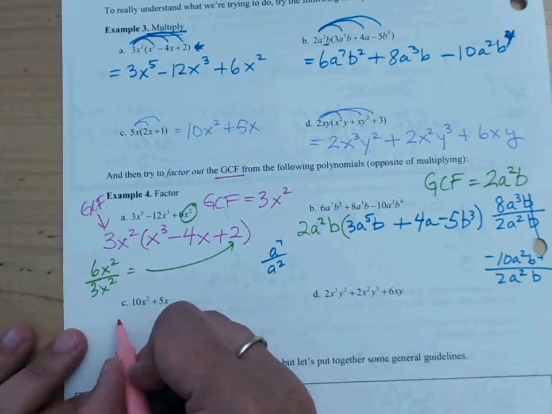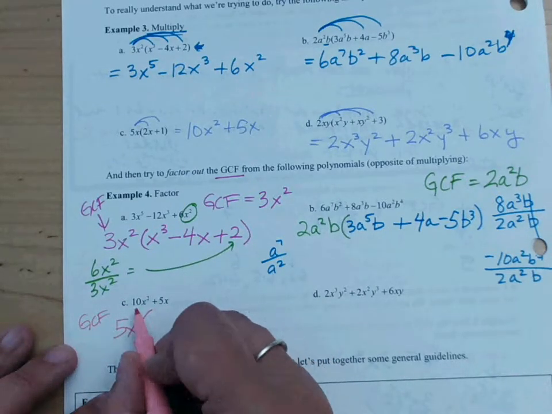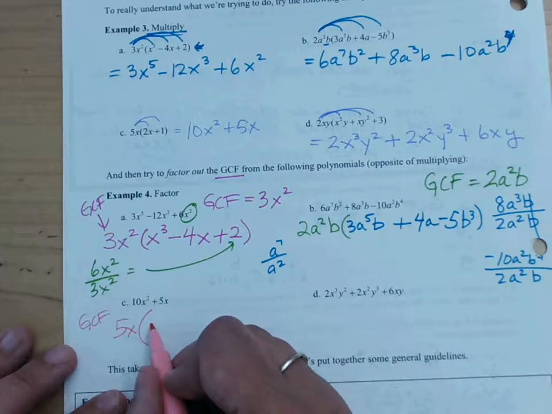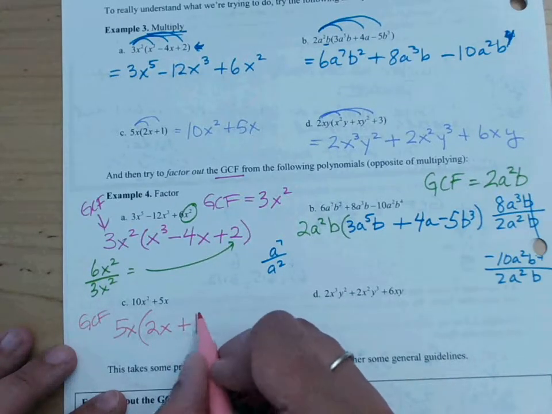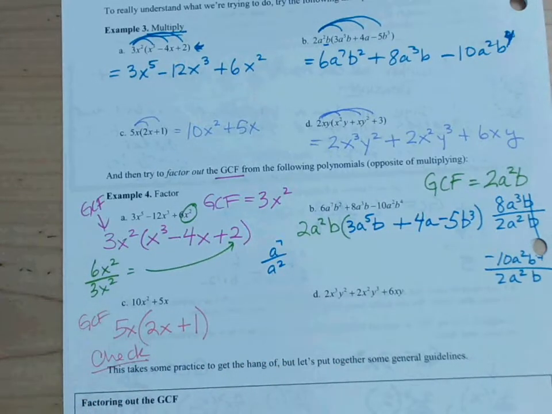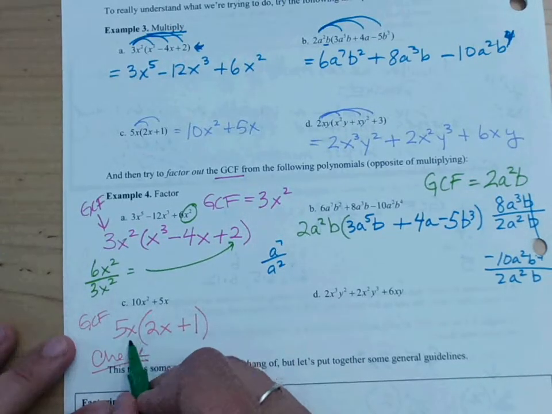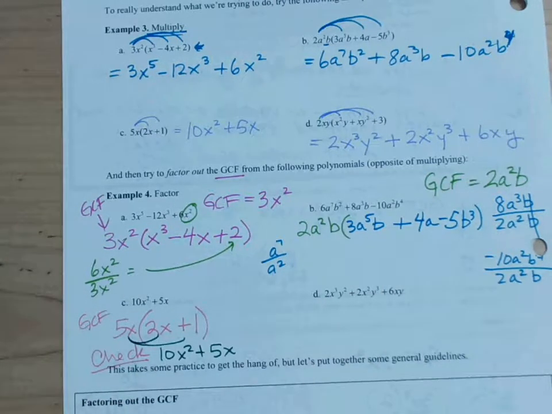Okay, what's the GCF here? Let's take it out. 5x goes into both. 5x goes in here how many times? 2x. 5x divided by itself gives us plus 1. Now, does anybody know how you could check to see if that's the right answer or if that works? Yeah, you could check by distributing. So if you distribute it back in, you should get 10x squared plus 5x, which basically factoring and multiplying is like, you know, a dog chasing its tail. You're just going round and round in circles. They're different variations of the exact same problem, right? They're just different forms of writing it.